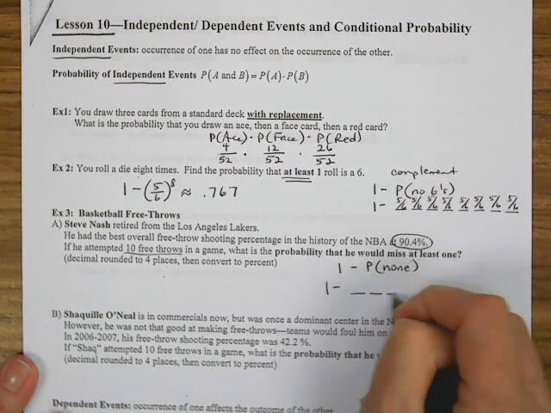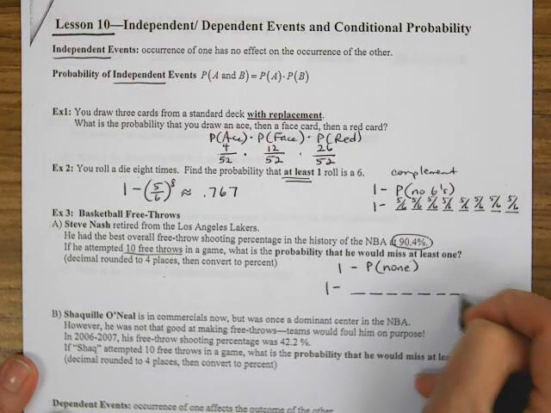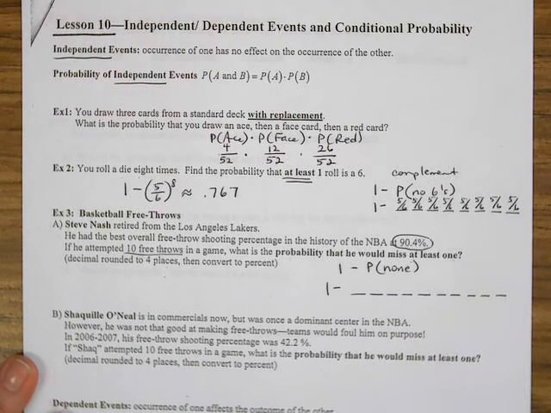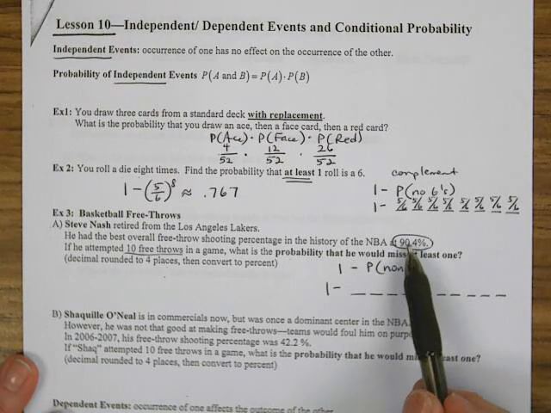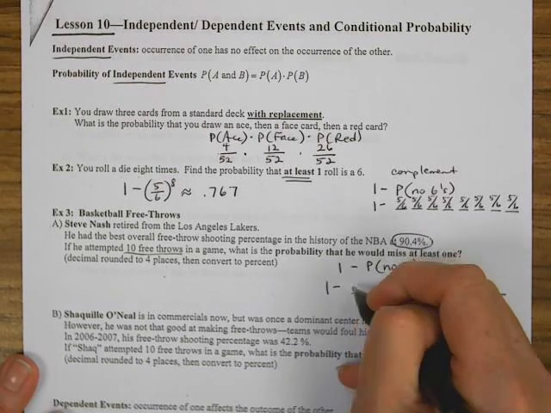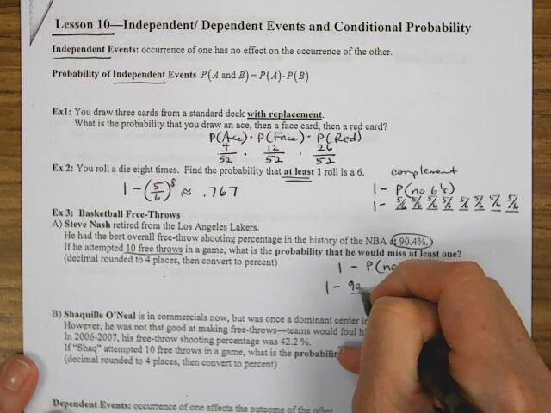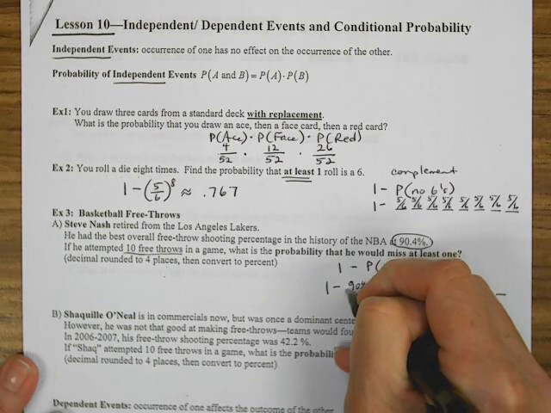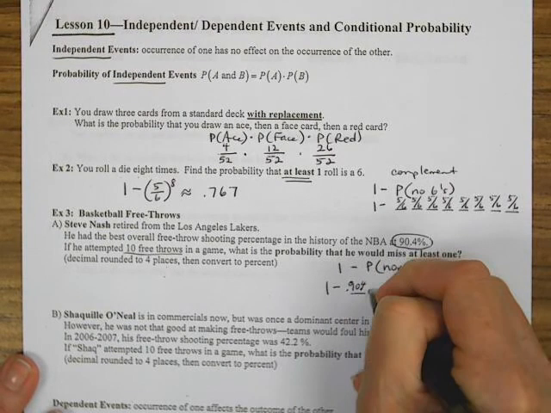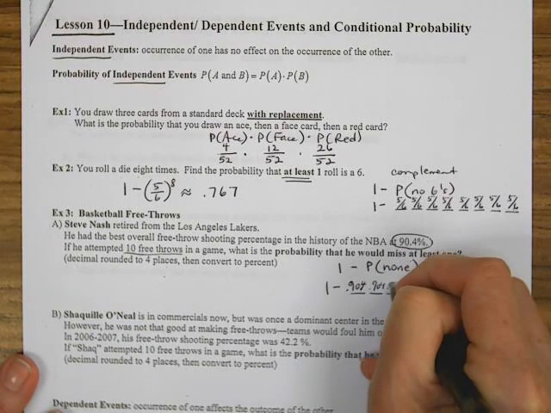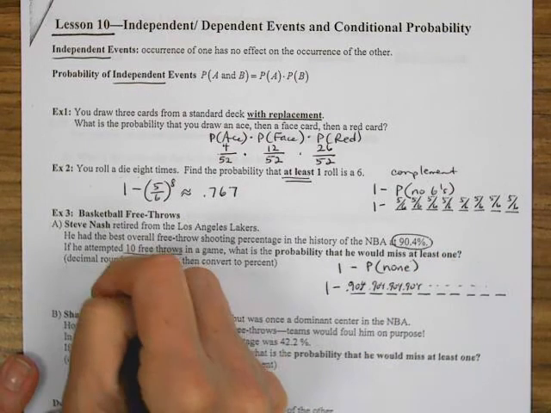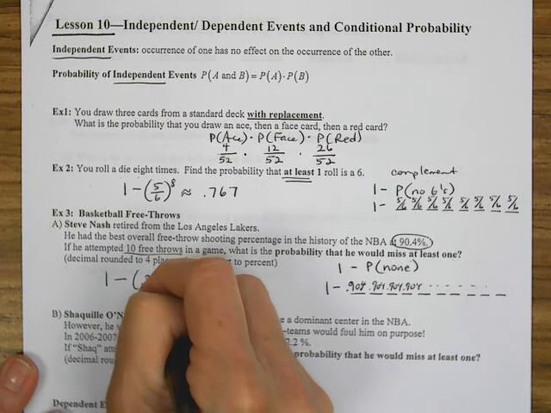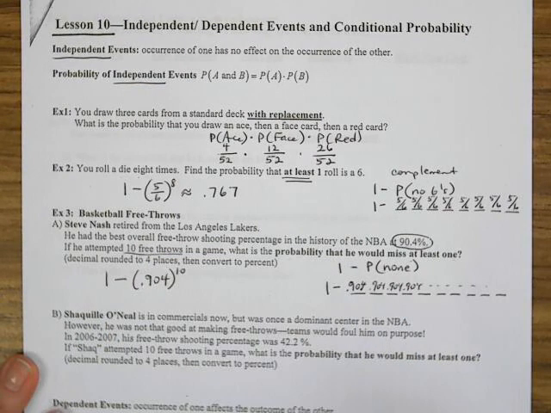Now again, remember we're talking about 10 free throws he's shooting, right? And what's the probability that he would not miss? Well, the probability that he makes a free throw is 90.4%, so that's the probability that he would not miss. If I write that as a decimal, that's 0.904 in each one of those. So that would be 1 minus 0.904 to the 10th.